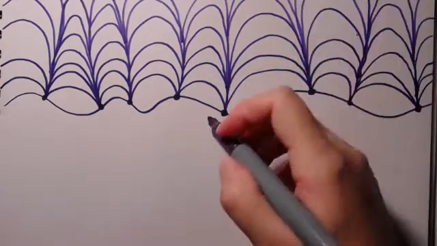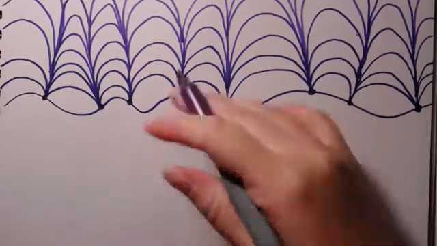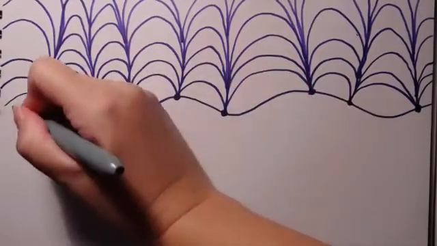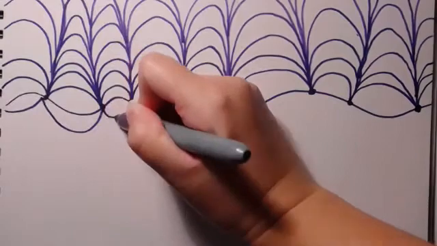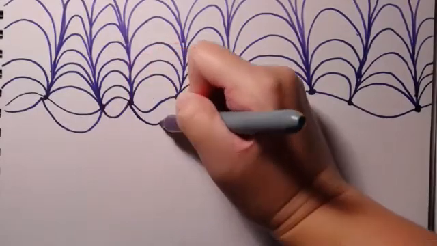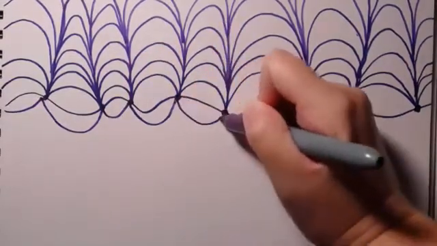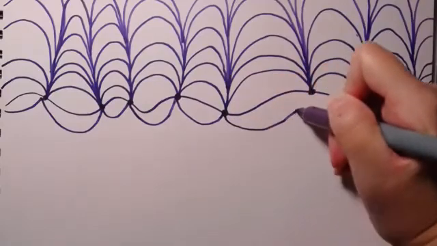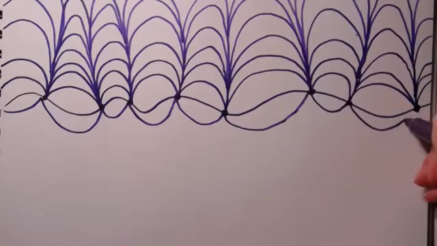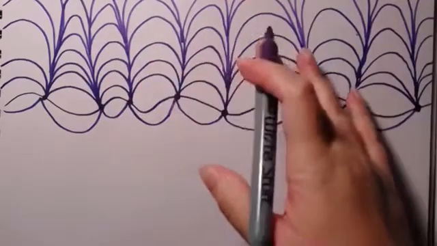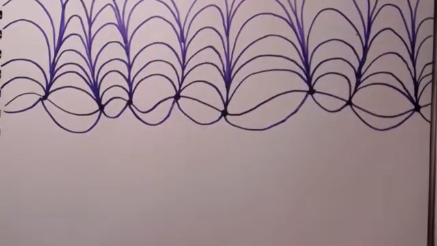Okay, so now what I want to do is the exact same thing, but on the bottom, and I'm just going to fill in the whole thing. So I'm going to start from the edge and do the same exact thing except upside down. Now, if you are not comfortable doing this upside down because you just did it right side up, just flip your page so that the whole thing is upside down. Then it's just going to be the exact same as what you just did.